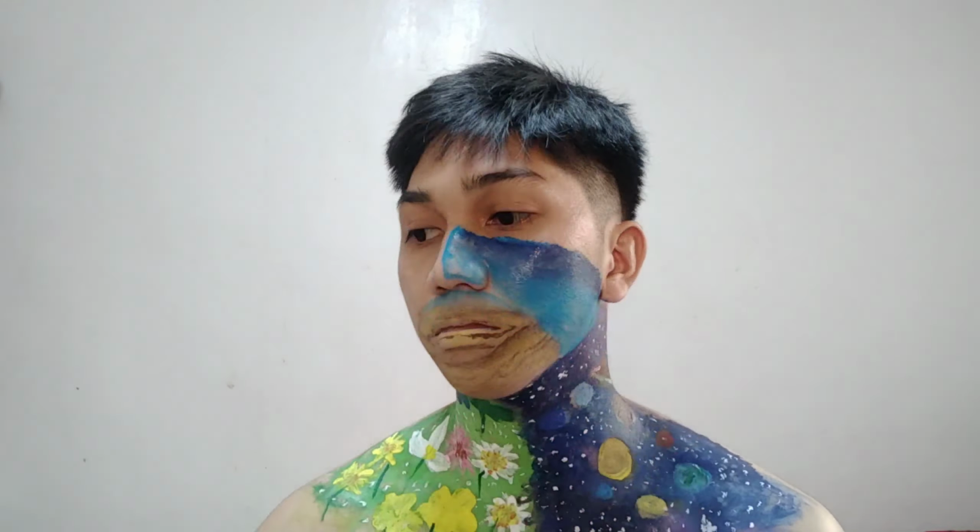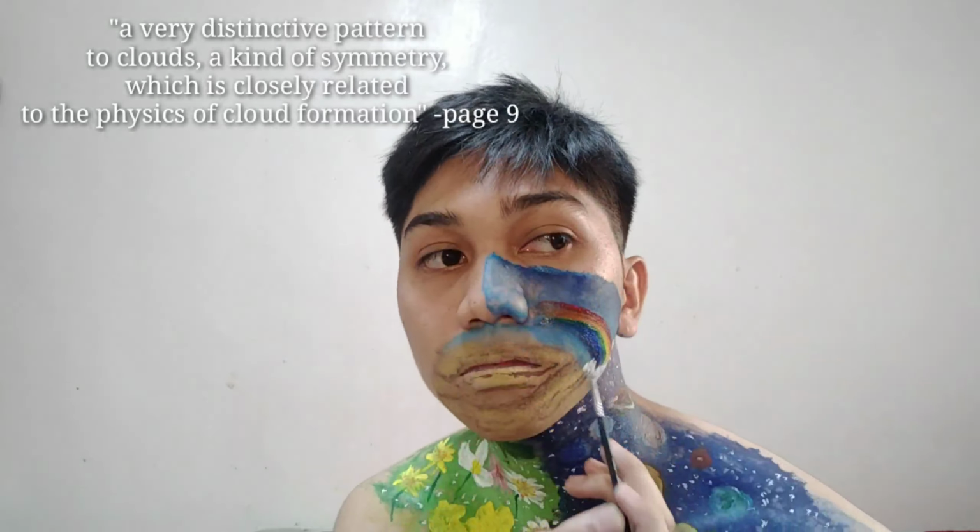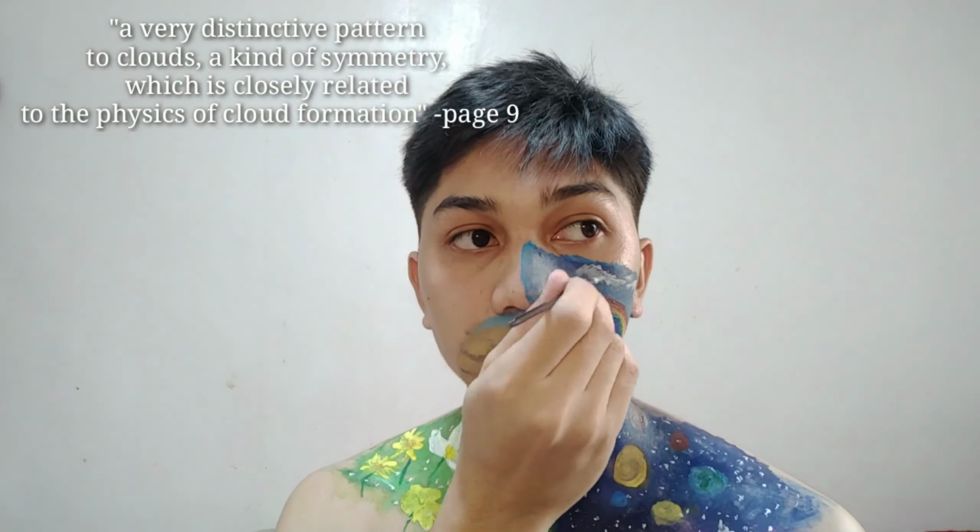Next, I have painted the rainbow and the clouds. Colored arcs of light adorn the sky in the form of rainbows, and a bright circular halo sometimes surrounds the moon on winter nights. Clouds are wispy, formless, fuzzy clumps, yet there is a very distinctive pattern to clouds, a kind of symmetry which is closely related to the physics of cloud formation.